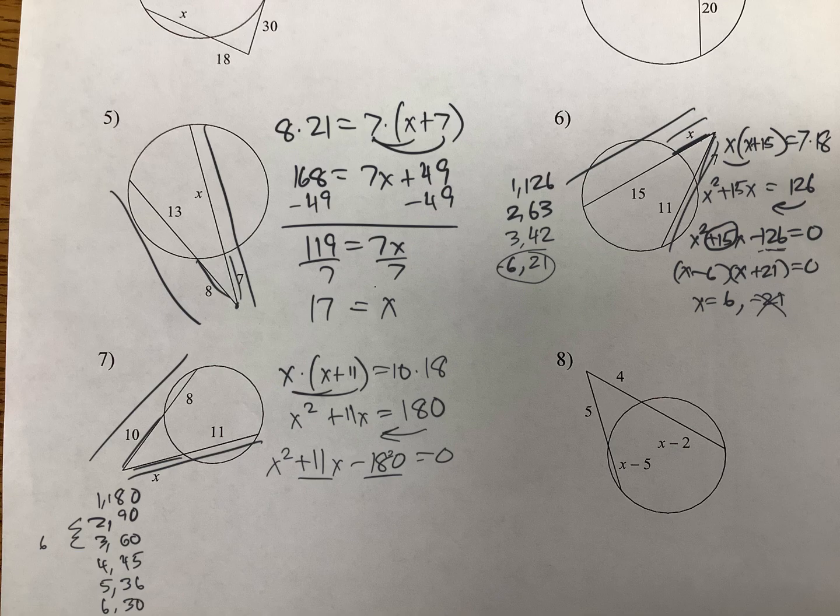7 doesn't have a nice, neat pattern, so you just have to use your calculator. 180 divided by 7 doesn't work. 8, same thing. 180 divided by 8 is 22.5, so that doesn't work. We do know 9 goes into it because 1 plus 8 is 9. You just use your calculator as well. 9 times what? 20 is 180. And there's your 11 that you're looking for.